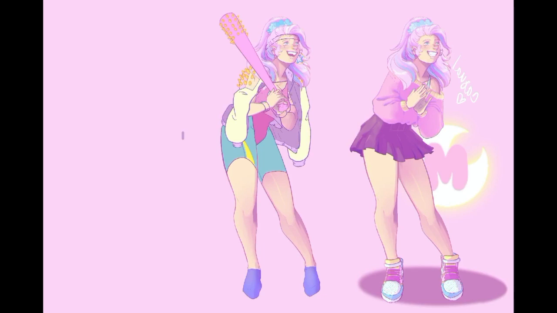As you can see, at some point earlier I tried to go for those oversized gym socks, but it wasn't really working very well. I didn't want to have too much going on, so I ended up foregoing those, and I'm really glad I did, because I ended up going for these really rad leggings instead. I feel like it lets them stand out a bit more.